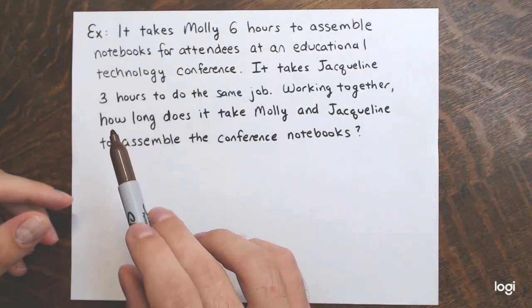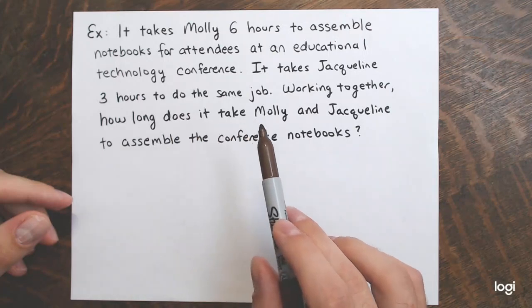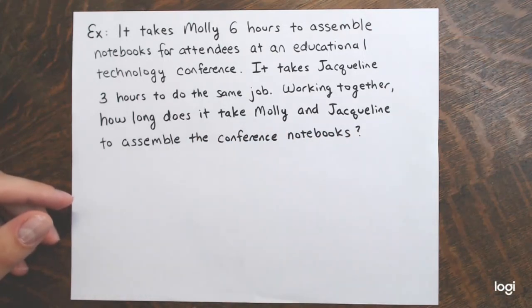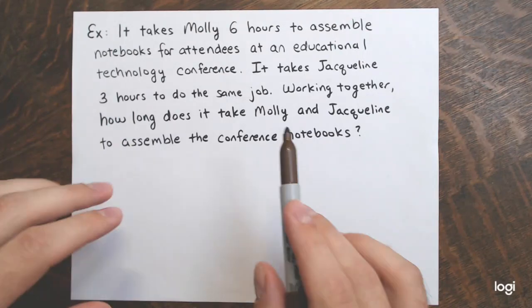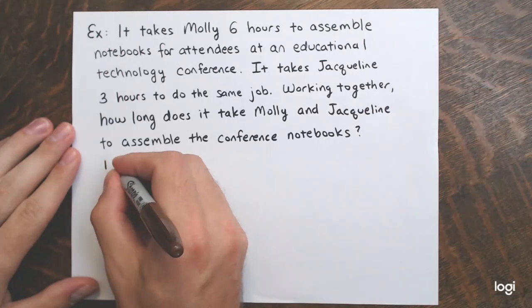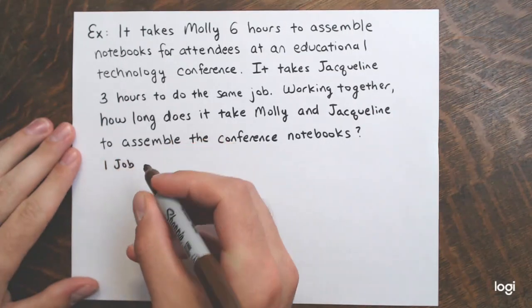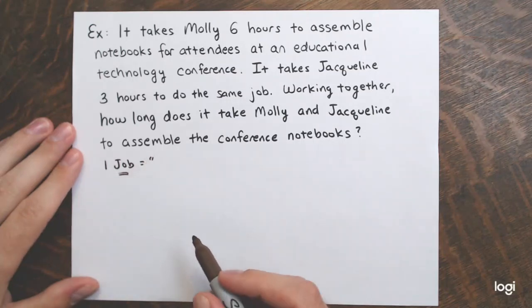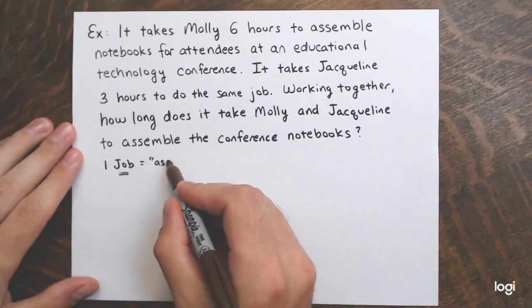Working together, how long does it take Molly and Jacqueline to assemble the conference notebooks? Throughout this problem, when I write one job, that will mean assembling all the conference notebooks.